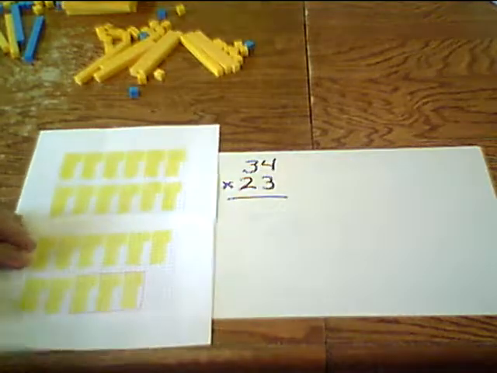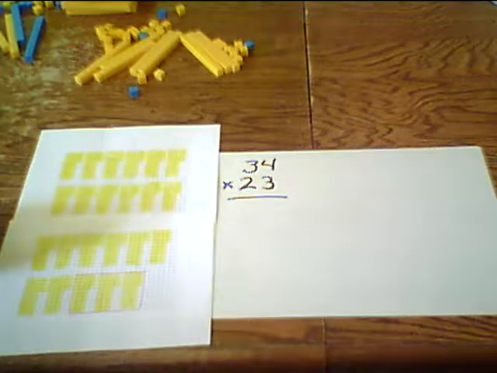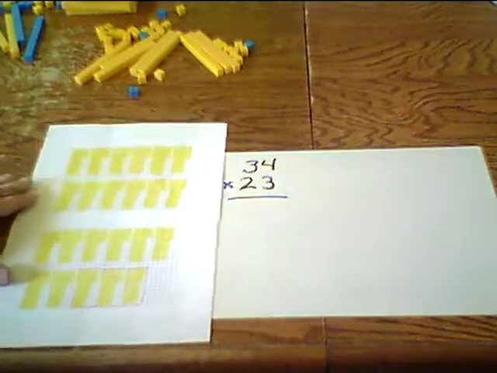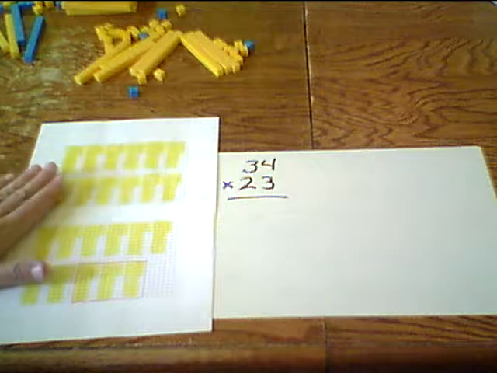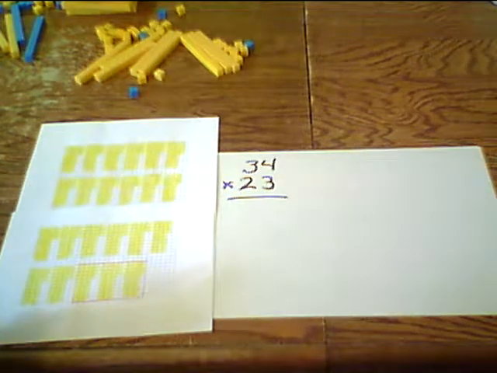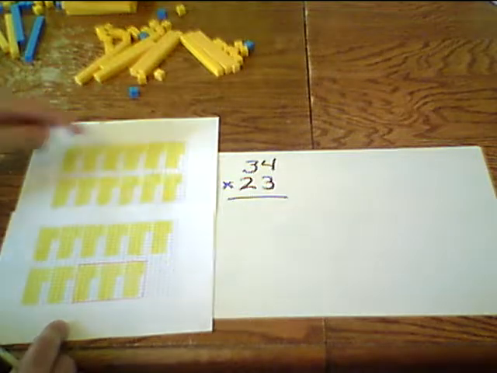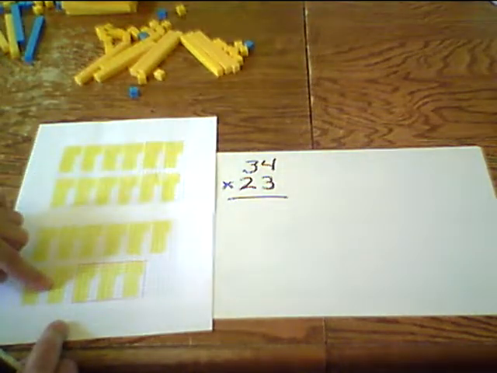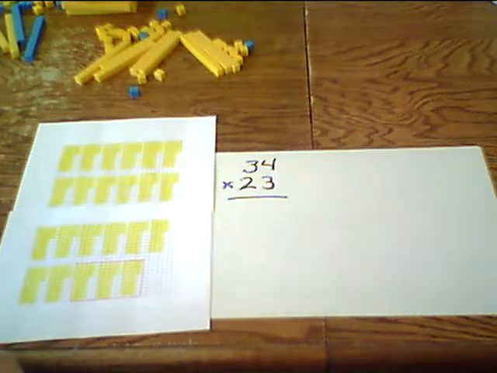I'll give the students graph paper, and they color in 23 groups of 34. So here's one group of 34, and there's 23 of them. Once they have that, I'm going to ask them, do they see 20 groups of 34? And the answer is, well, there's 6, 12, 18, 19, 20. Yeah, I do see 20 groups of 34.